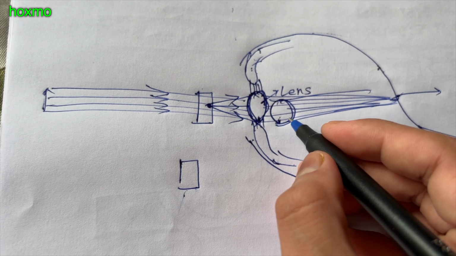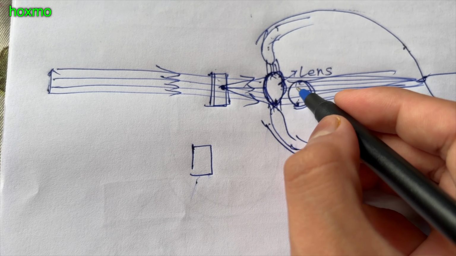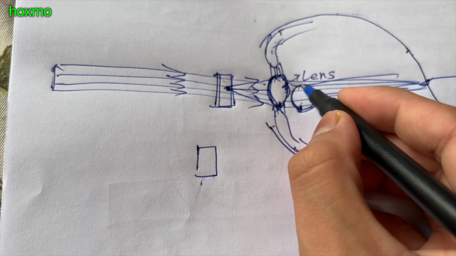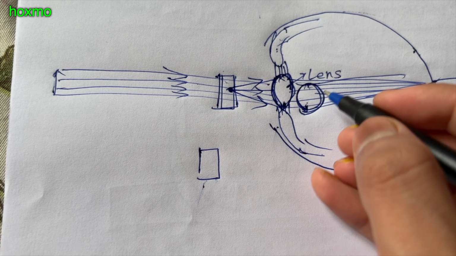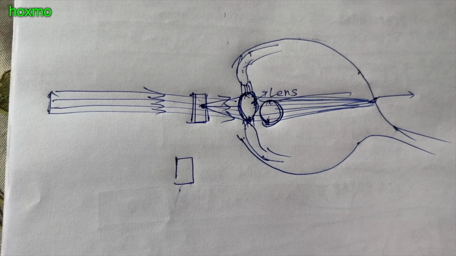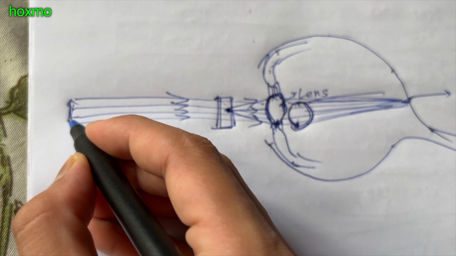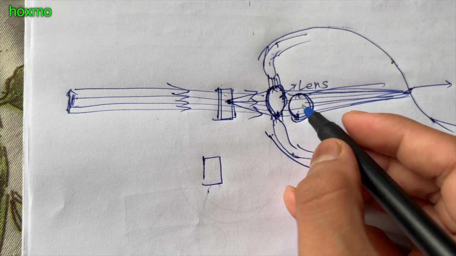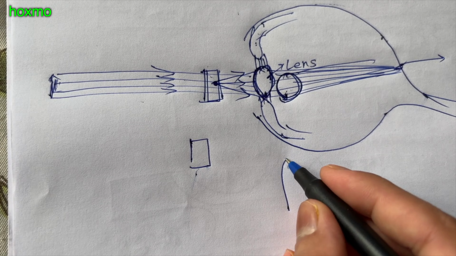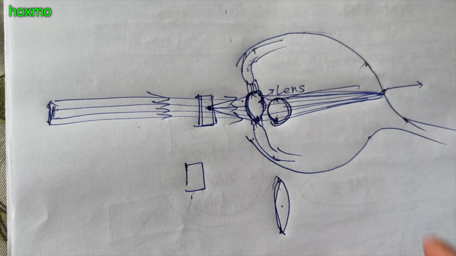So this is accommodation. If you see a smartphone or any nearby object, the curvature of the lens increases so that it can help to focus on the retina. And if you see a distant object, a far object, then your lens shape will become flattened like this, so that it can focus onto the retina. So in this way it works.